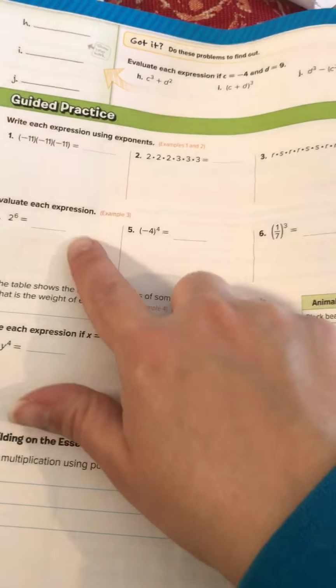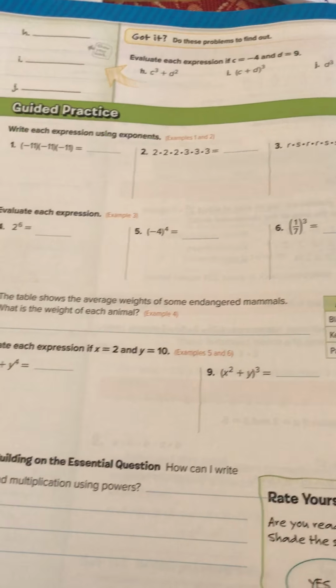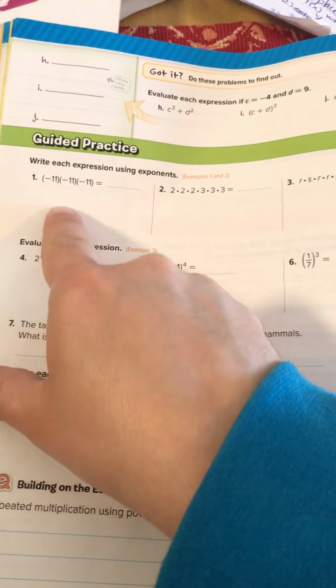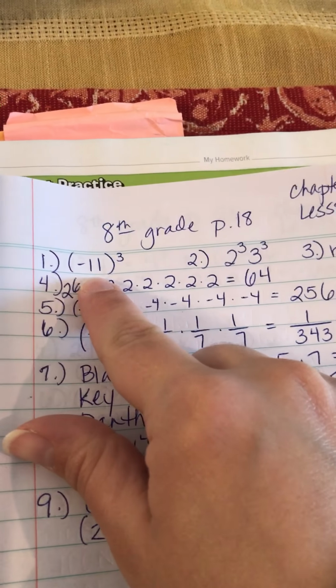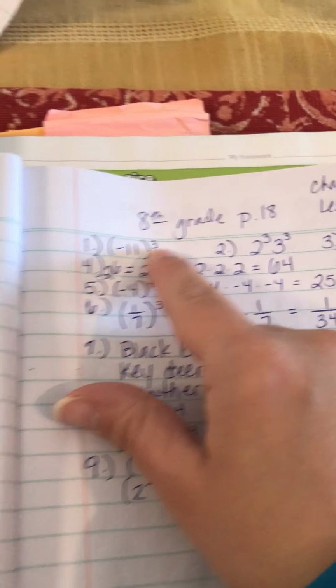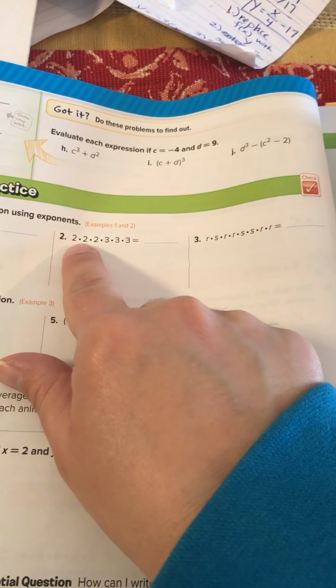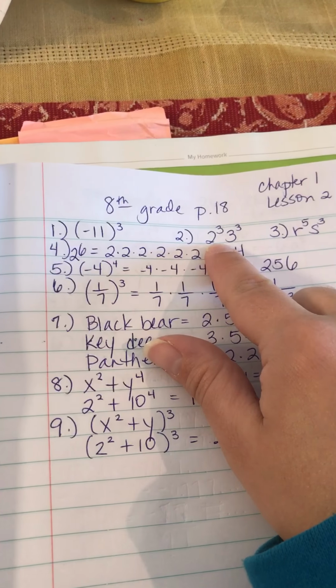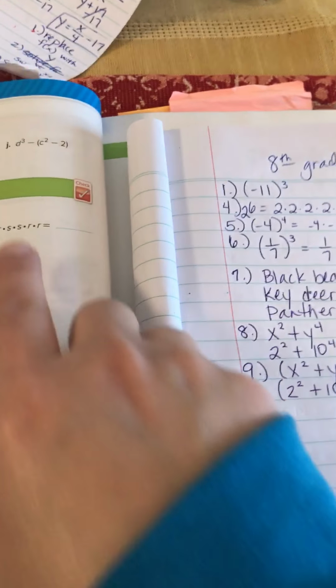Okay, so these say write each expression using exponents. There are 3 negative 11s here, so all I would have to do is write negative 11 to the third power. Again, here there are 3 2s and 3 3s, so I would write 2 to the third power, 3 to the third power.